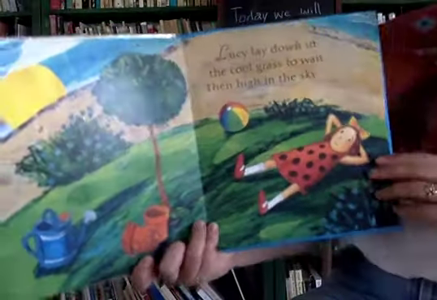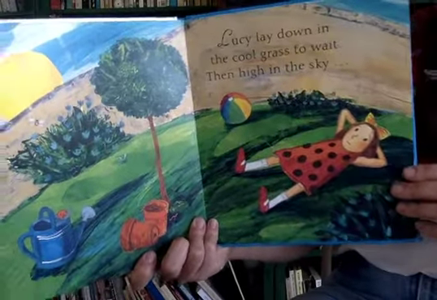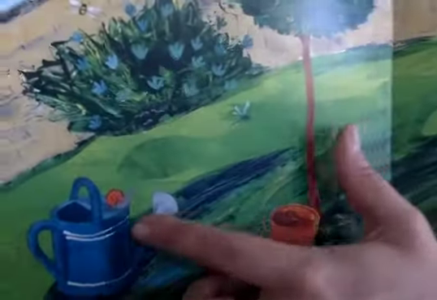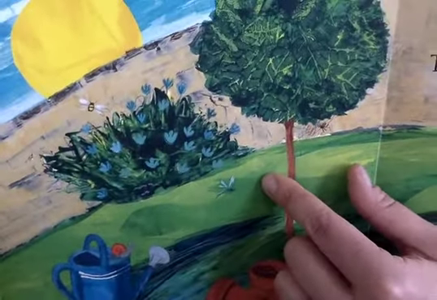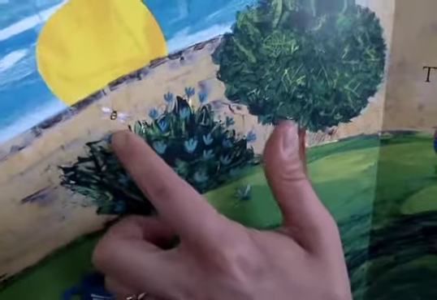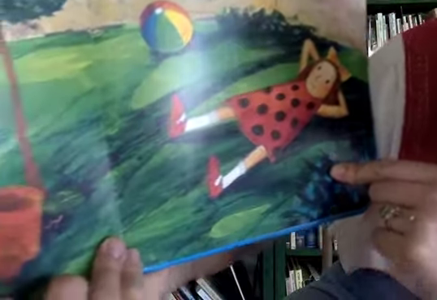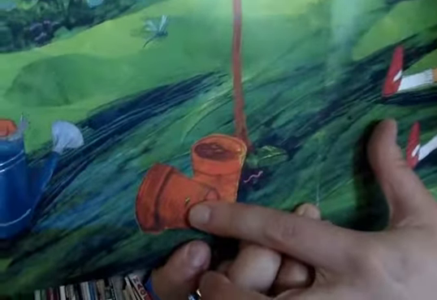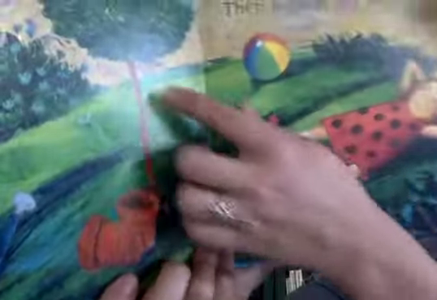Lucy lay down in the cool grass to wait. And then, oh look, there's everything she saw that day. On the watering can, there's the snail and the dragonfly by the tree, the bee buzzing around the flowers, and oh, there's that family of ladybugs. There's the tiny green beetle and the pink worm, and there's the spider up in the tree.